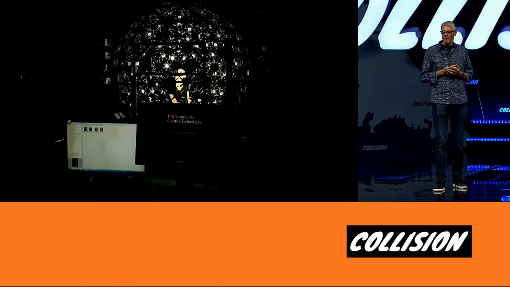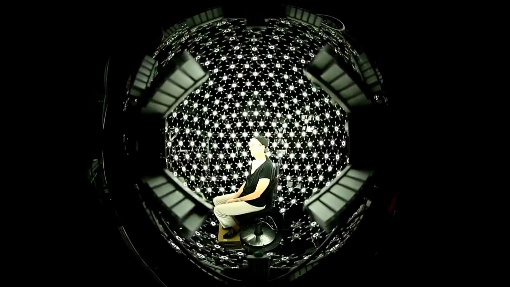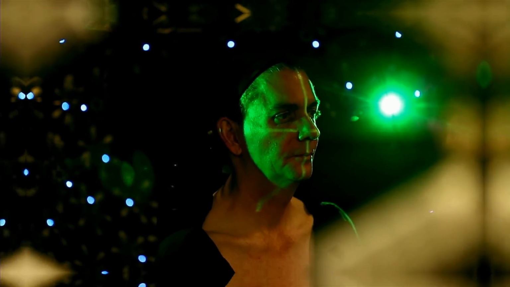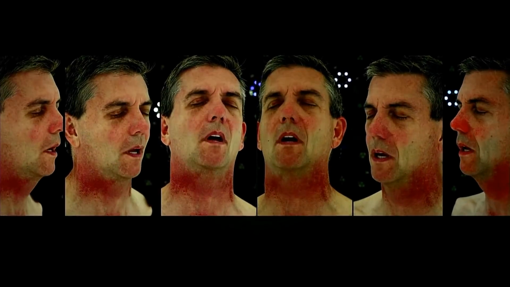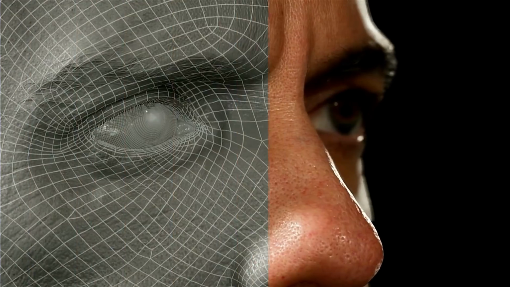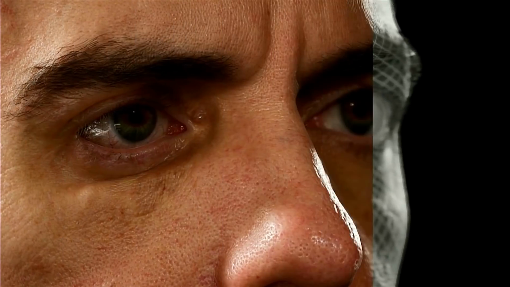To create DigiDoug, we started off at a place called the Institute of Creative Technologies at the University of Southern California. They have a scanner called the LightStage X, which is made up of a dome of a series of different lights and cameras. And they can scan your face down to the pore level detail. We can even see what your face looks like under any lighting condition. Additionally, we can also measure how your blood flow changes under your skin with each and every expression.